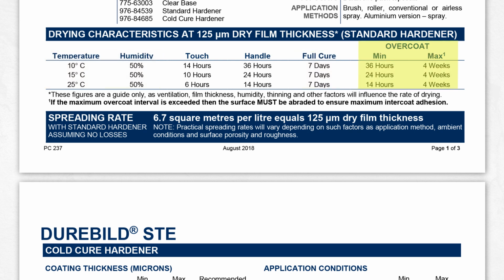For all of our coatings, you will notice there is a minimum and a maximum overcoat time. A minimum overcoat time refers to the minimum time that can be allowed before another coat can be applied over the first coat. The maximum overcoat time refers to the maximum period that a coating can be applied over itself without any further surface preparation. Once the maximum overcoat period has been exceeded, it's likely that the existing coating will require surface preparation to maximise the adhesion of any subsequent coats.